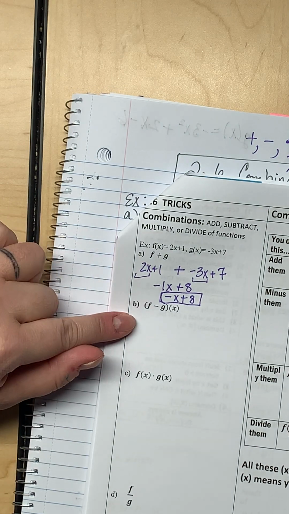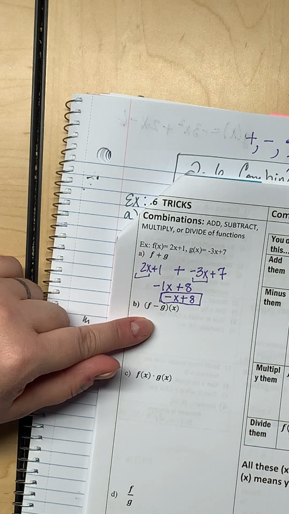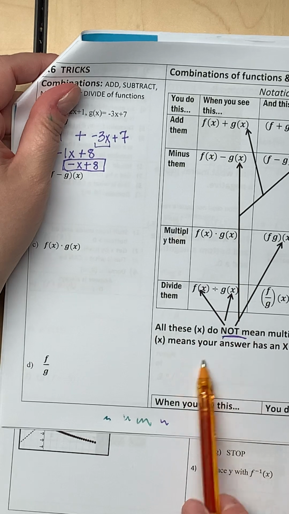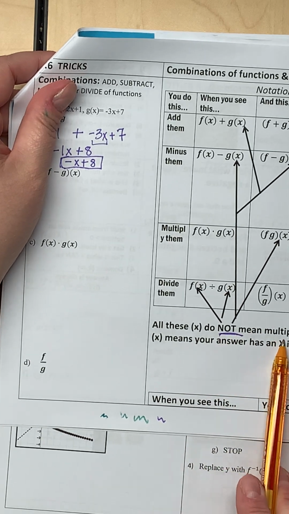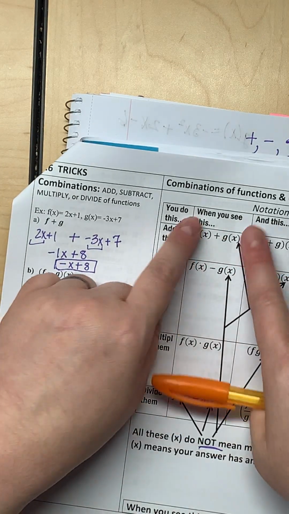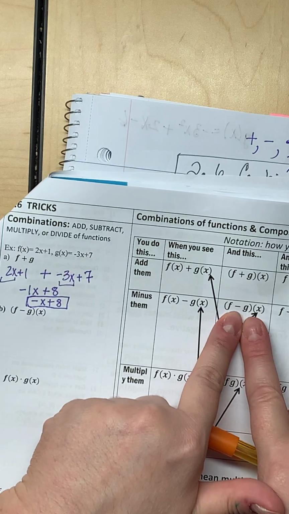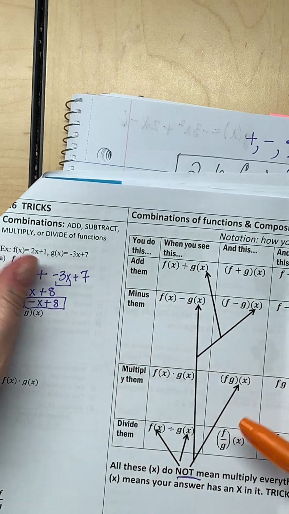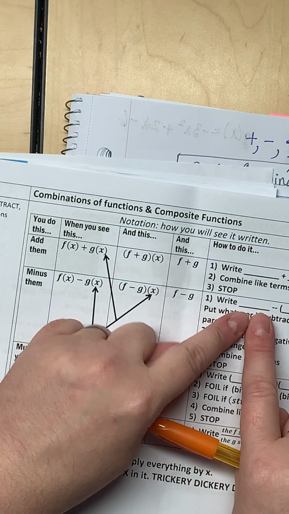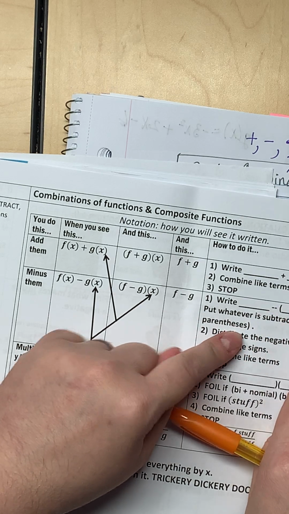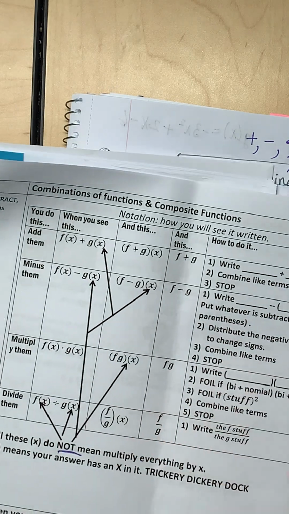Okay, let's look at part B. It says f minus g parentheses x. Well, remember that parentheses x does not mean we multiply everything by x. It just means there's an x in your answer. Okay, so when I see f minus g parentheses x, I do minus them. And how I minus them is I write the first sucker minus the second sucker, and the second sucker has to be in fat parentheses.